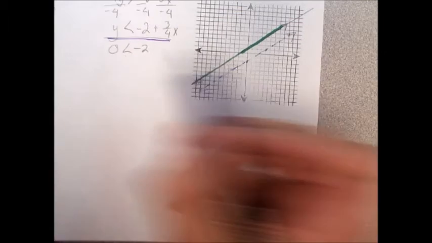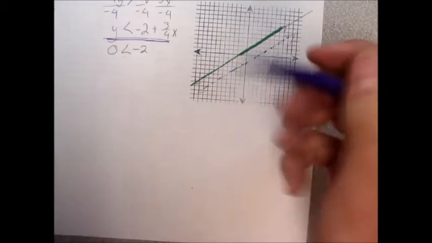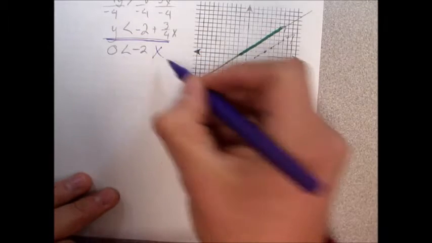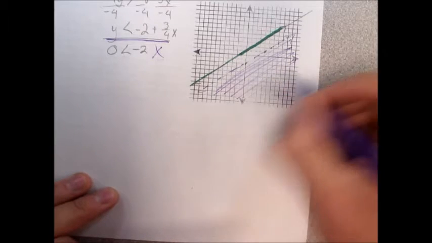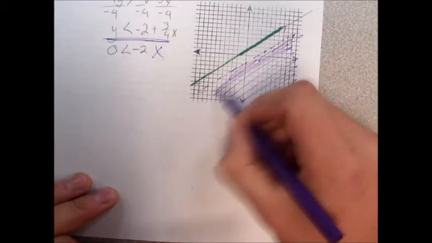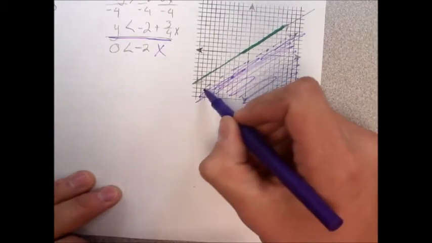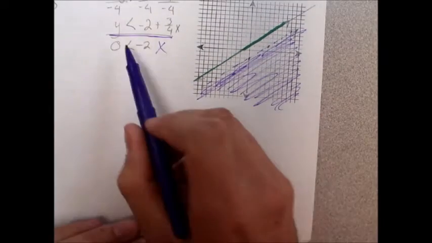Is 0 less than negative 2? No, it is not true. So because my test point was right here, and it is not true, I'm going to shade away from it. So I'm going to shade this side. I'm shading everything from here over, which would mean everything not on this line and down, shaded to the downward right, is a solution for this problem.